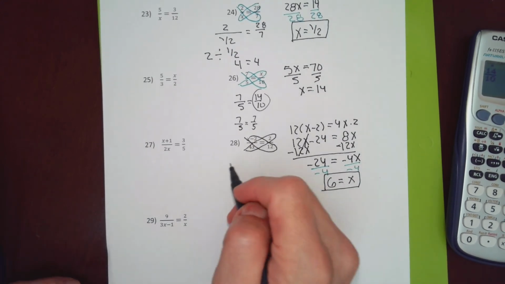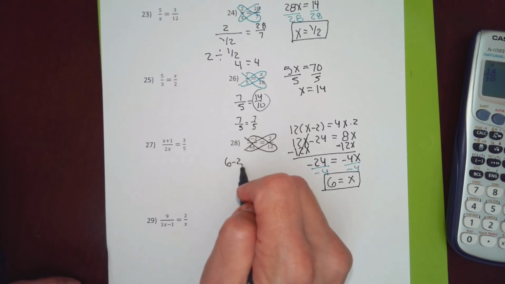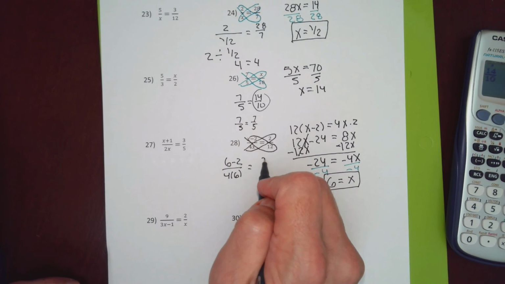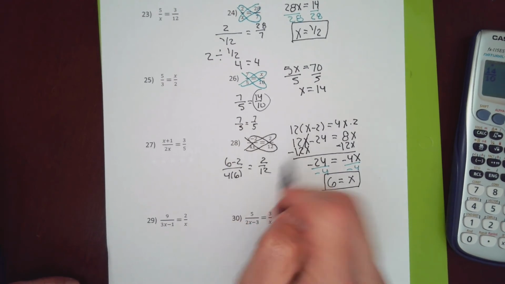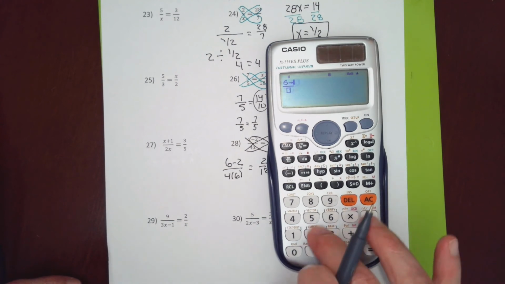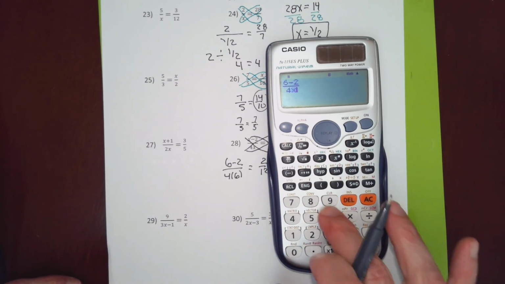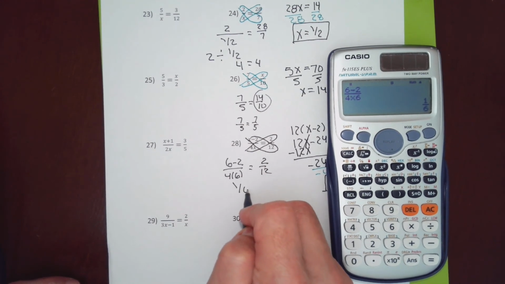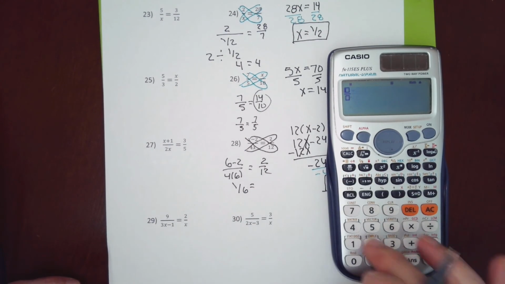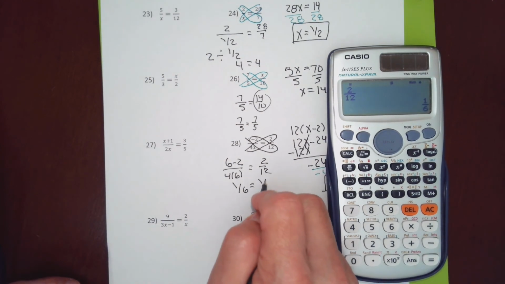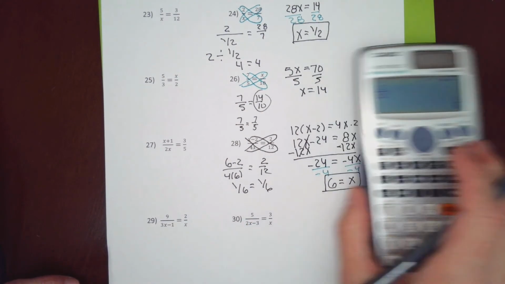I won't check it just to save a second, but it will check unless I made a math error. Oh, let me just check it. See if 6 minus 2 over 4 times 6 equals 2 over 12. So left-hand side, fraction 6 minus 2 over 4 times 6. Left-hand side reduces to 1/6. The right-hand side, 2 over 12, reduces to 1/6 as well, so I'm good. I don't really have to check these.